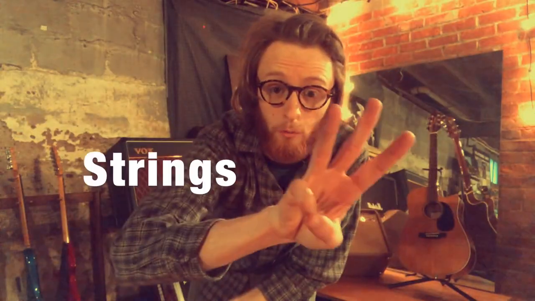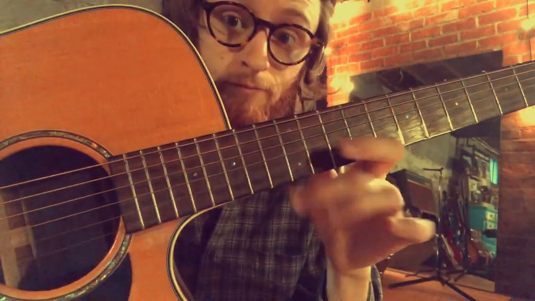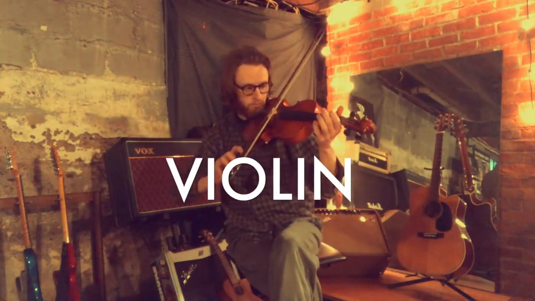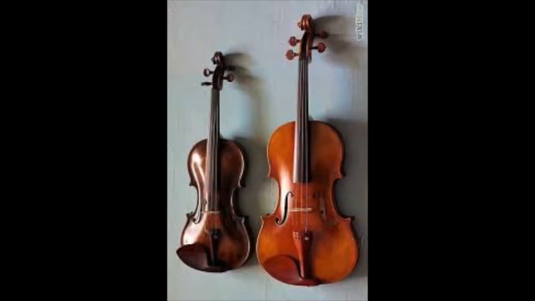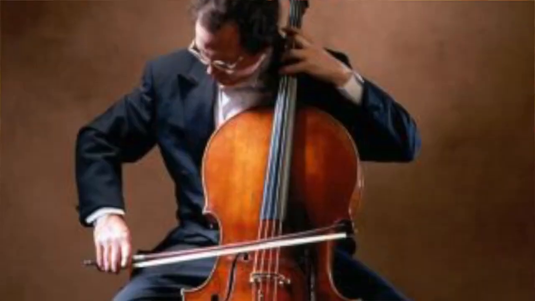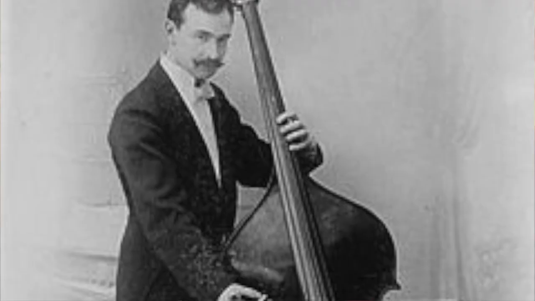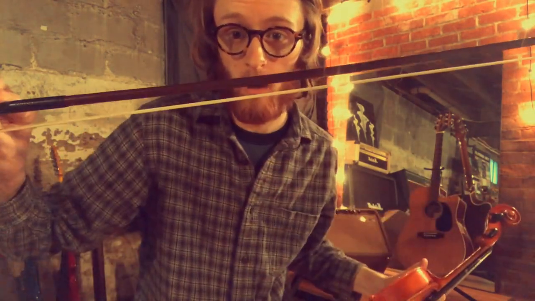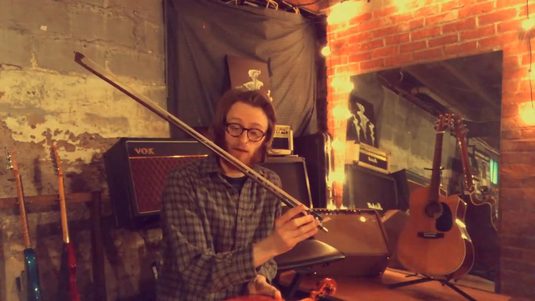Instrument family number 3, the strings. The strings family consists of any instrument that has strings. Some instruments include the violin, a viola, which is slightly bigger than a violin, a cello, which is even bigger than a viola, and a bass, which is so big that you have to stand with it. Instruments like the violin, viola, cello, and bass have to use what's called a bow. A bow is a long stick that has hairs on it that you drag across the strings to make the noise.